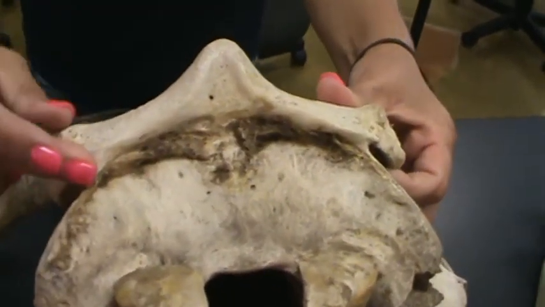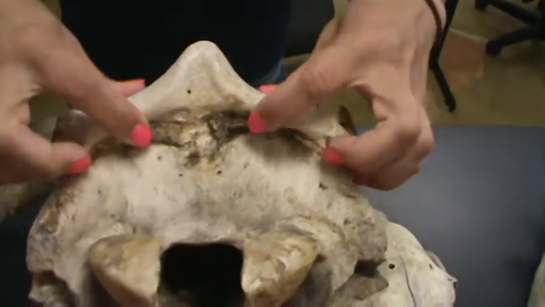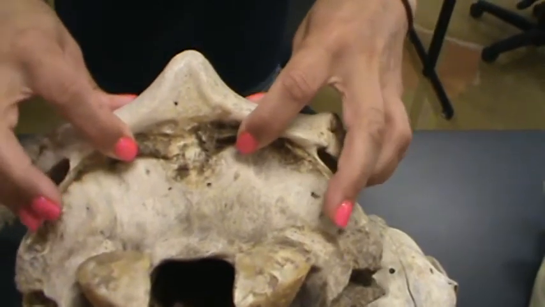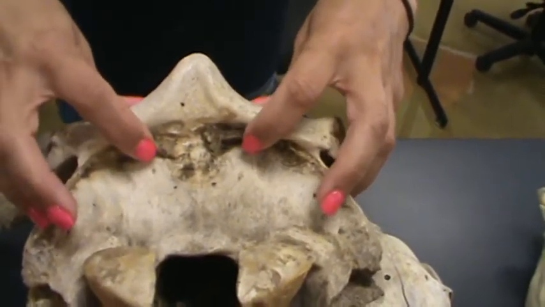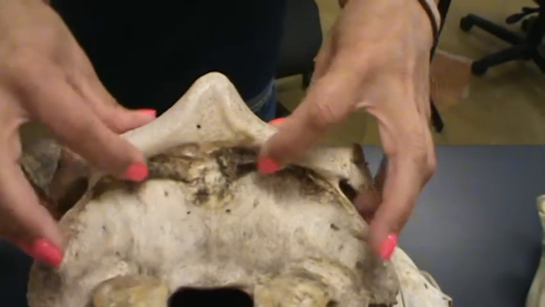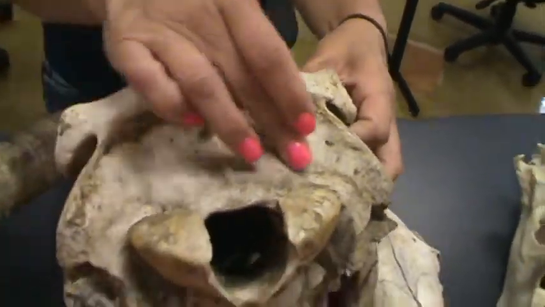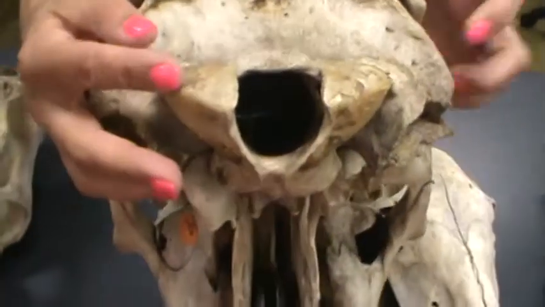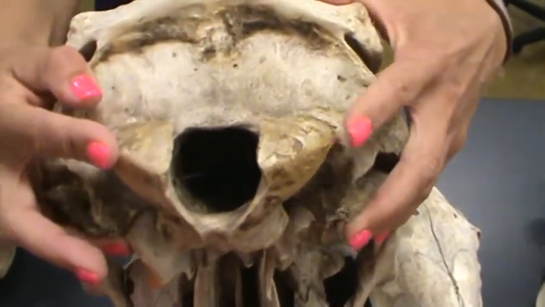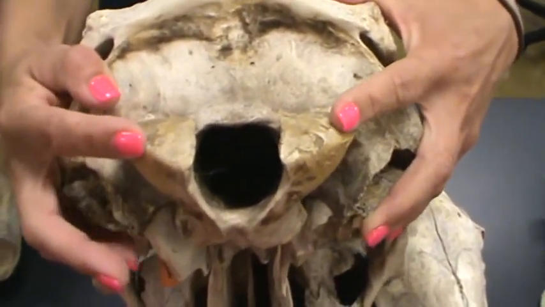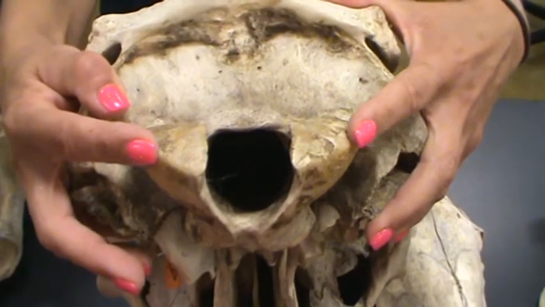It's a little bit camouflaged in the bovine skull because you have tendon and ligament attachments that are here, so the rough border up here, part of the parietal. And then here is the occipital, and then here is the occipital condyles. And the occipital condyles articulate or join with the first vertebrae.